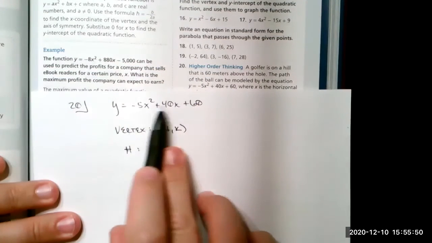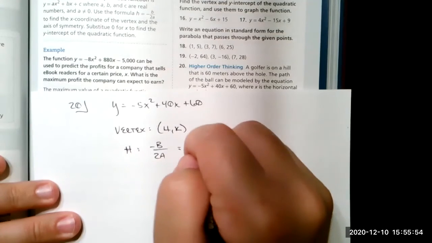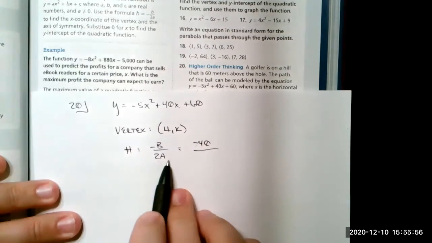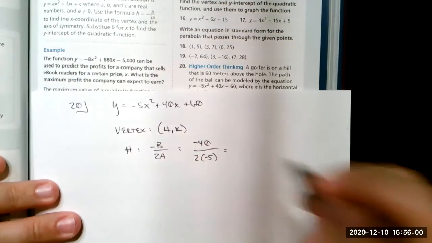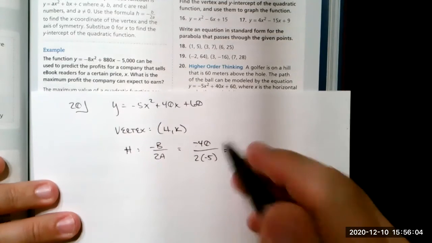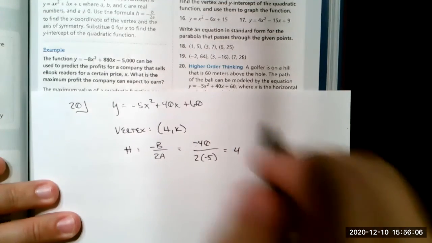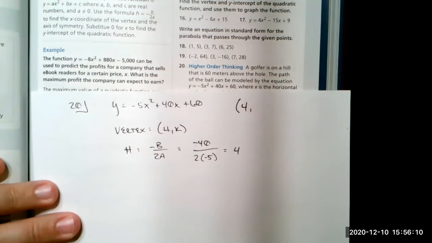So a is -5, b is 40. So the opposite of positive 40 is -40. 2 times a, 2 times -5. So if we do the math, 2 times -5 is -10. -40 divided by -10 is 4. So we know that the vertex is going to be at 4 comma something, right?